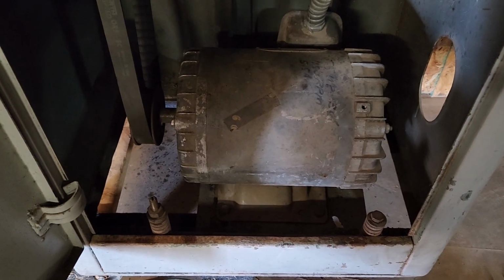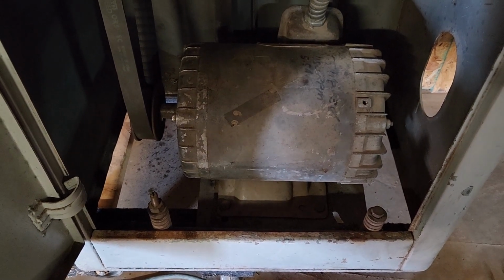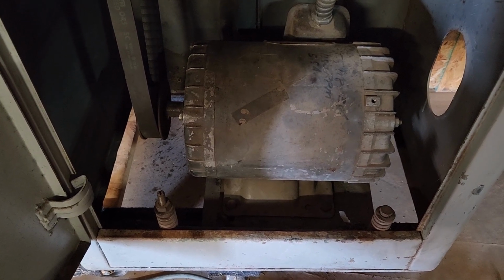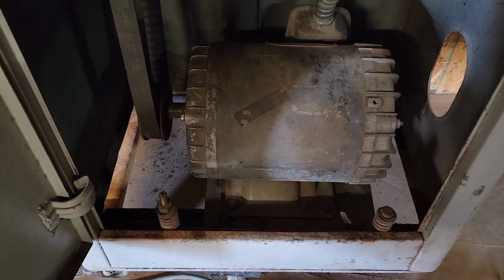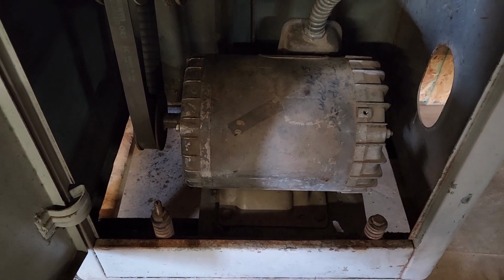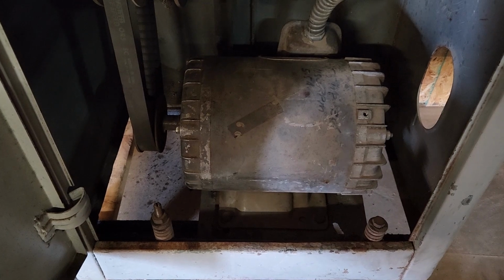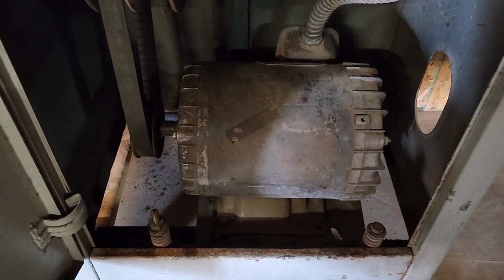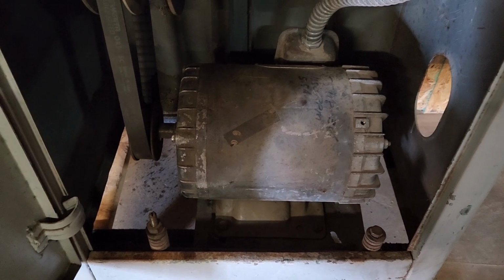This is all for educational purposes. If you're not an electrician, you don't know the difference between AC and DC electricity, pay somebody to do it that knows how to do this. Because you can get yourself hurt or killed if you mess with electricity and you don't know what you're doing.